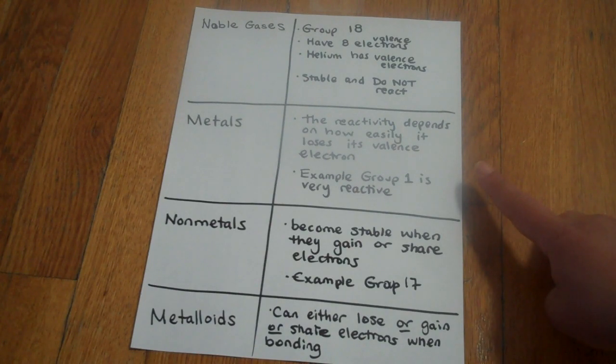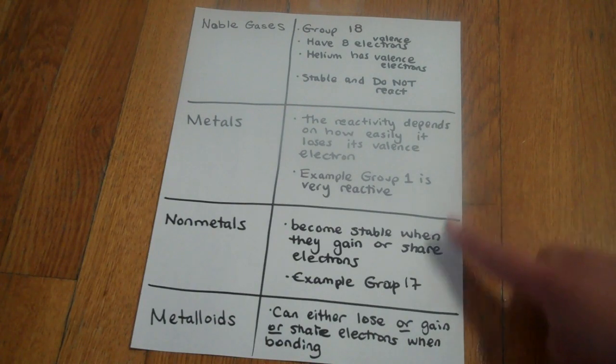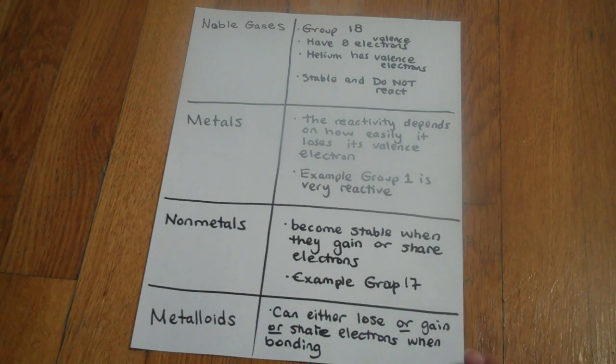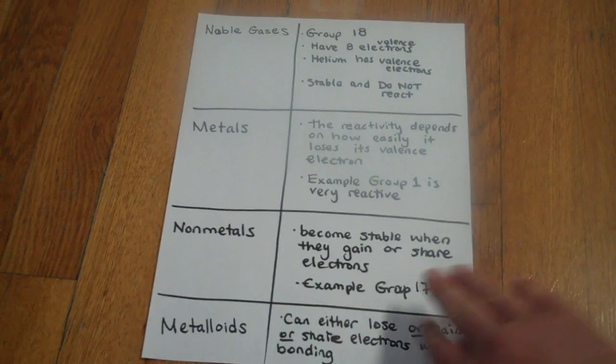Metals, the reactivity depends on how easily it loses its valence electron. For example, in group 1, that's the metal group, it's very reactive. Nonmetals become stable when they gain or share electrons. For example, group 17. Metalloids can either lose or gain or share electrons when bonding.